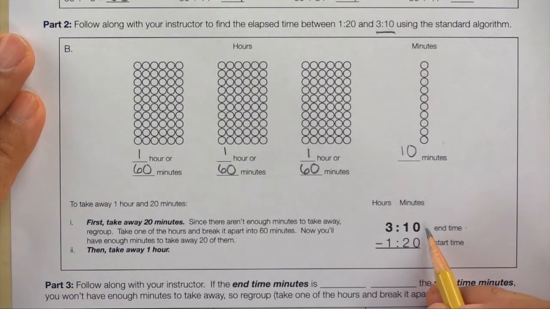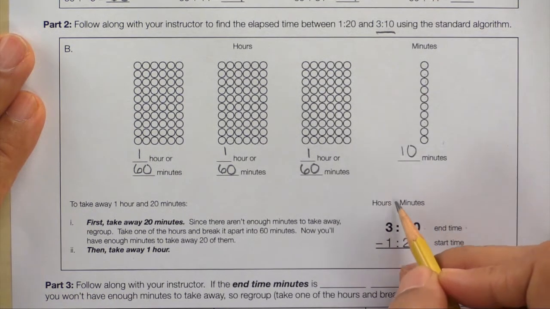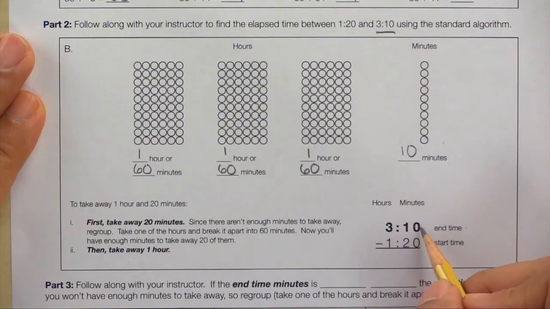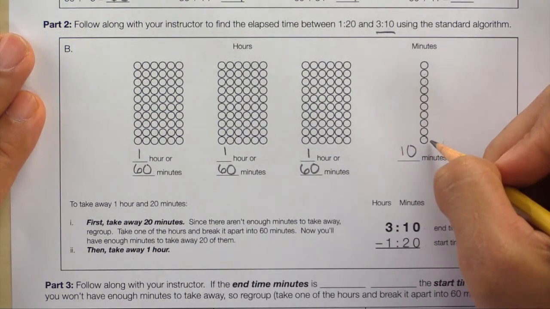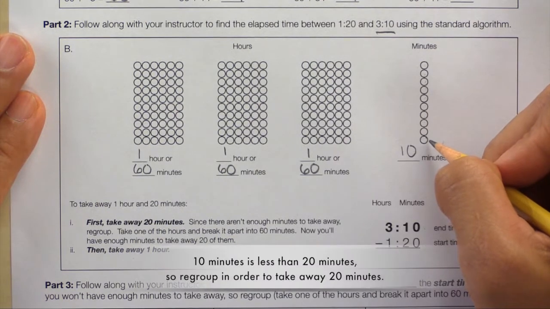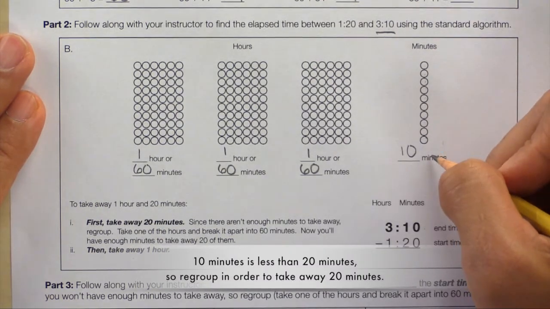Let's go ahead and subtract. We're going to find the difference between 3:10 and 1:20. We'll subtract the minutes first, then we'll subtract the hours. Let's start with the minutes. 10 minutes minus 20 minutes. So here's 10 minutes, take away 20 of them. And notice that we don't have enough to subtract. So what are we going to do?